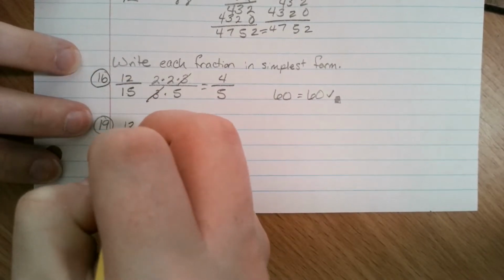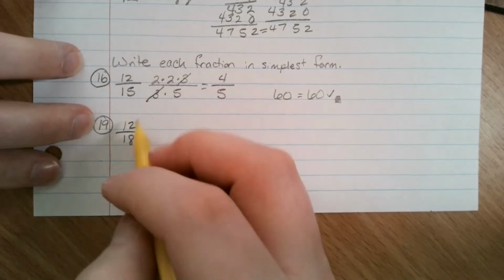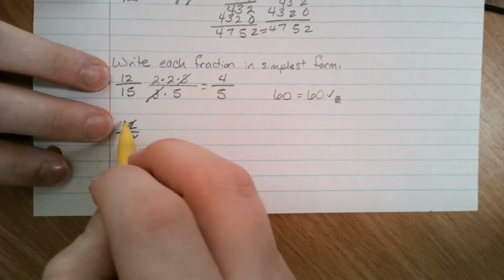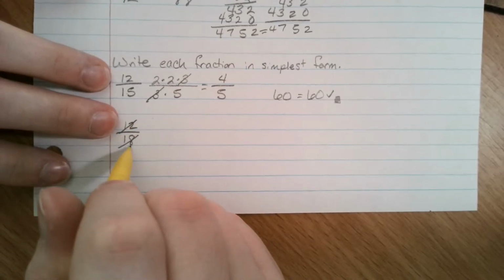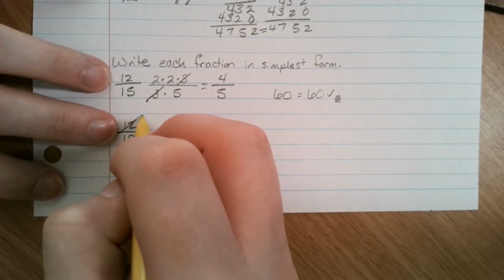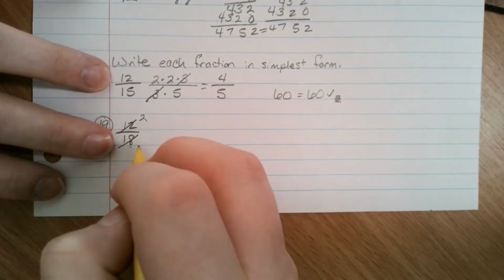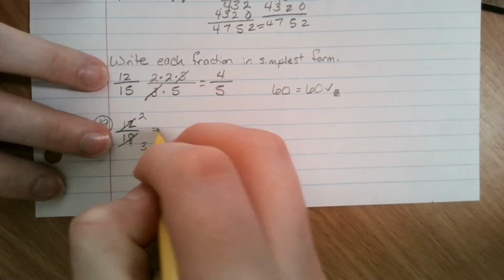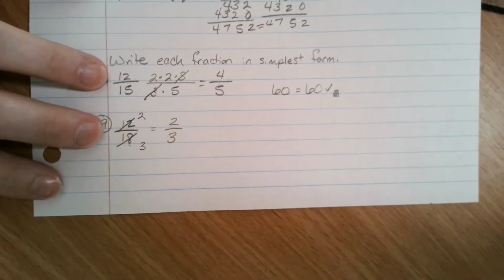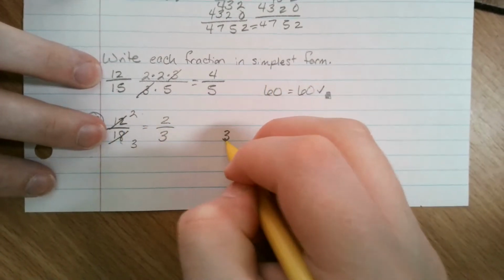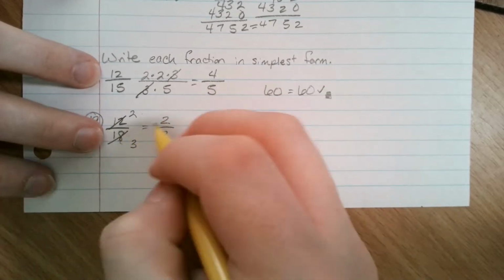We are given 12 over 18. 12 and 18 both have a 2 in common, or excuse me, a 3 in common. Well, if they have a 2 and a 3 in common, they have a 6 in common, right? So 12 divided by 6 is 2. 18 divided by 6 is 3. And that's all we got. So that is the same as 2/3. Checking our answer, 12 times 3 is 36, as is 18 times 2.